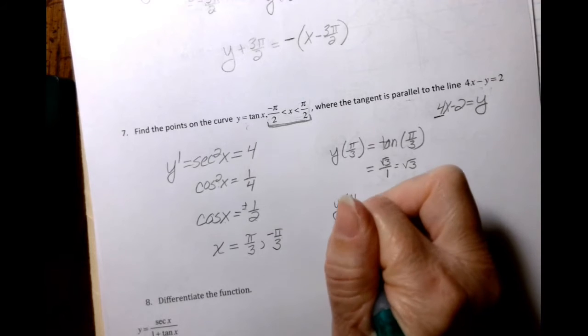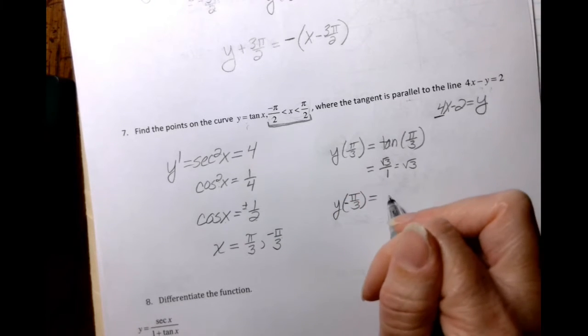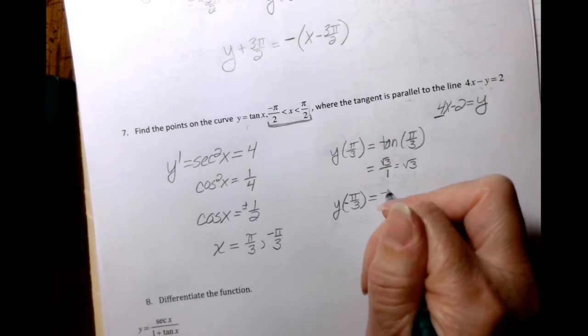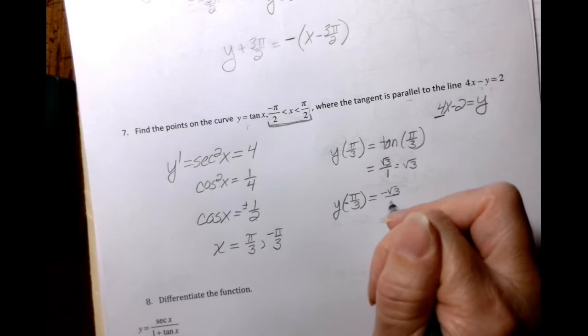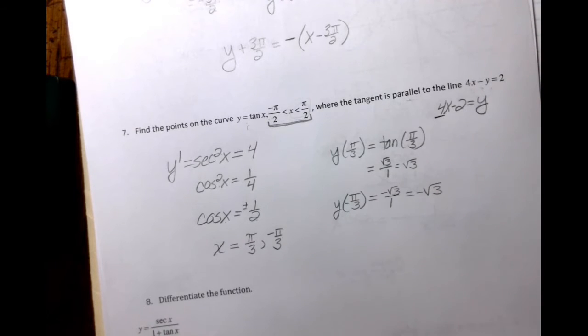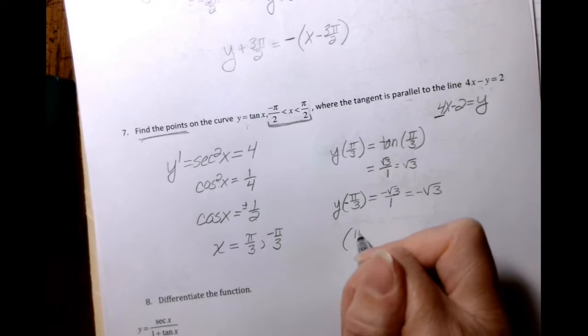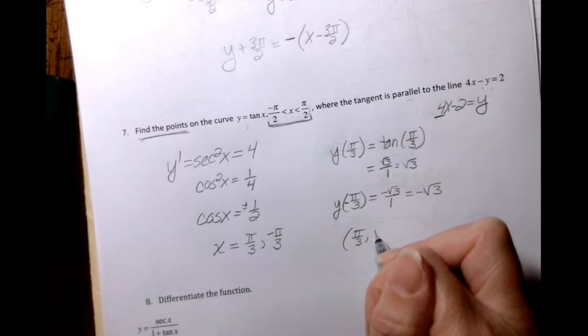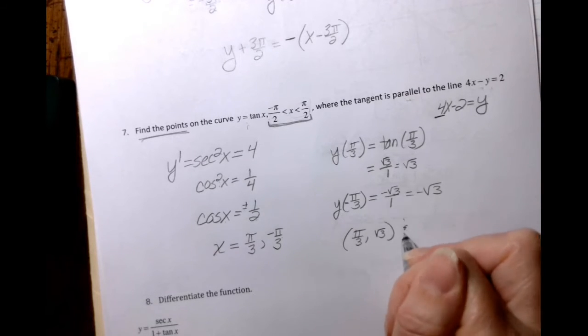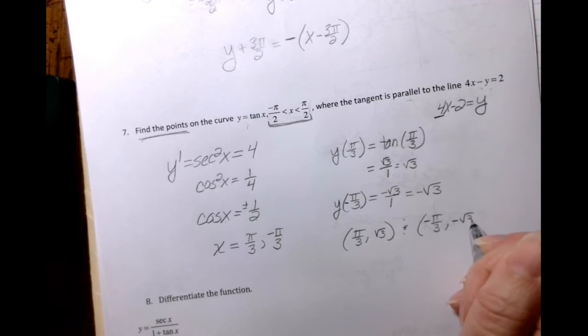My pi over 3, but in quadrant 4, is going to be the opposite side, which is a negative root 3, over the adjacent side, which is a positive 1, end result negative root 3. The points on the curve will be pi over 3 with root 3 and negative pi over 3 with negative root 3.